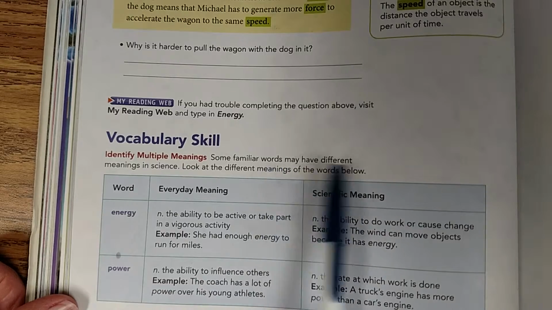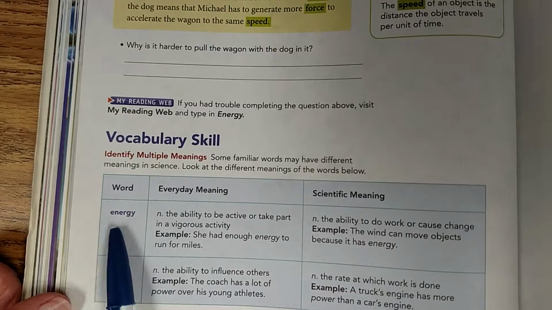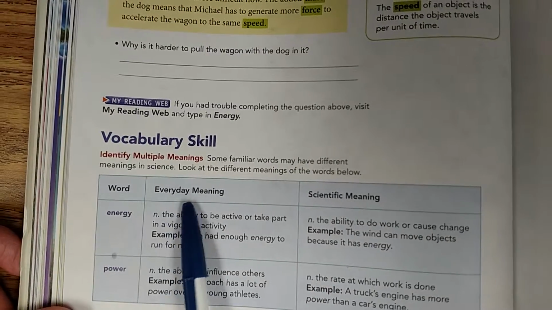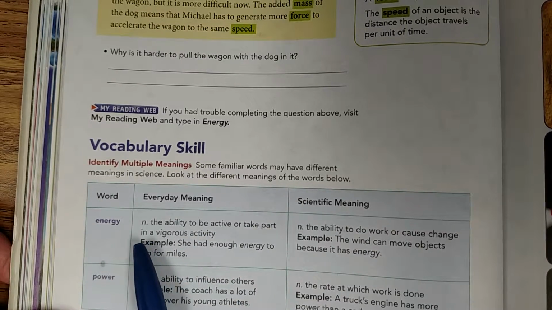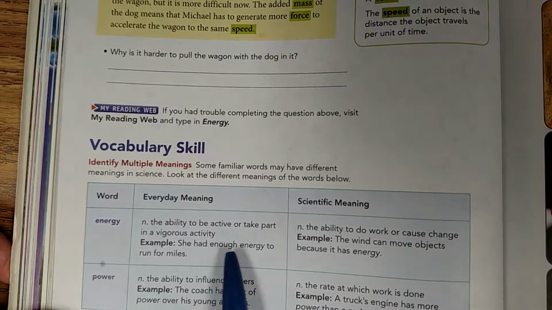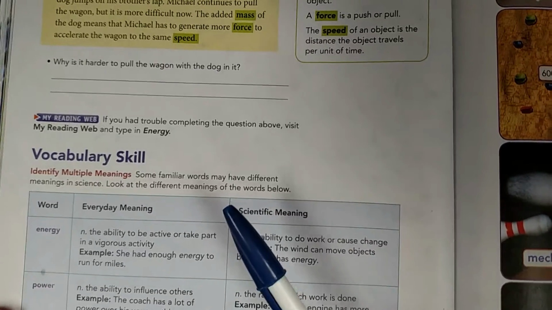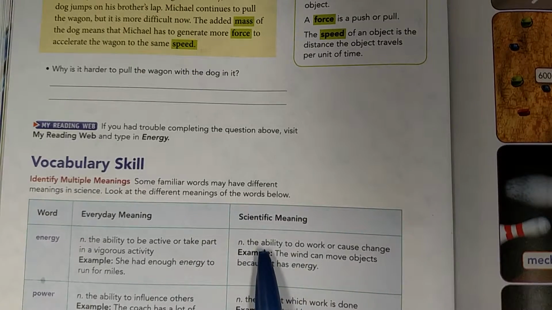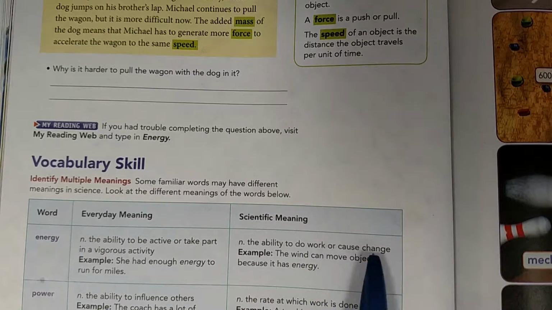Some similar words may have different meanings in science. So look at the different meanings of the words below. So let's say we have energy. In our everyday meaning, it's a noun, the ability to be active and to take part in a vigorous activity. She had enough energy to run for miles. But how do we relate that to the scientific meaning? It's also a noun, but it's the ability to do work or cause change. An example is the wind can move objects because it has energy. So it's the ability to do work or cause change.